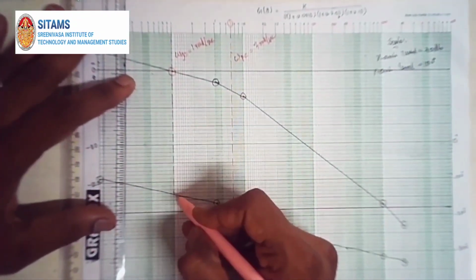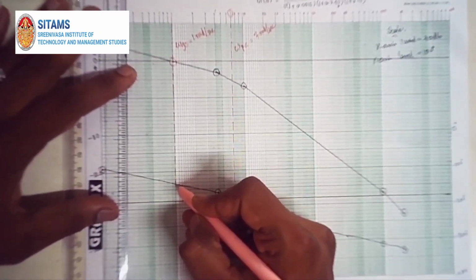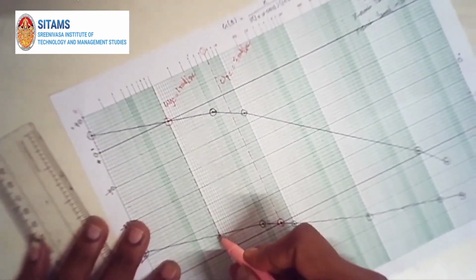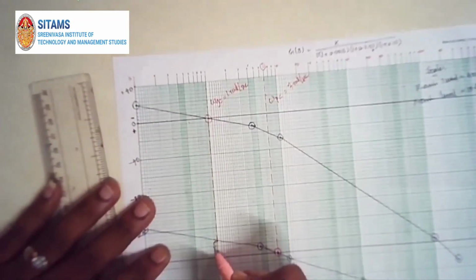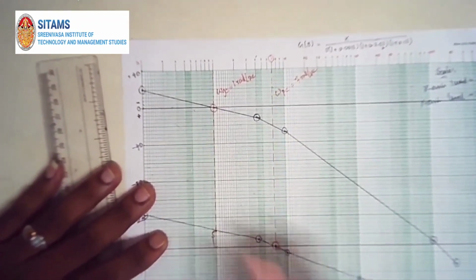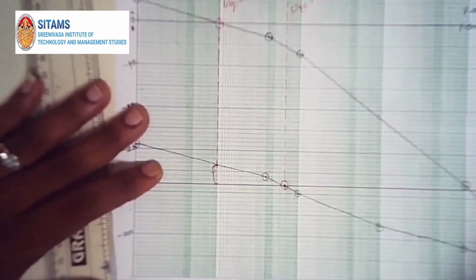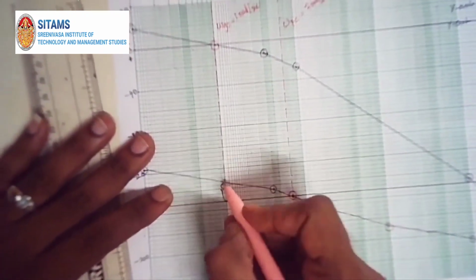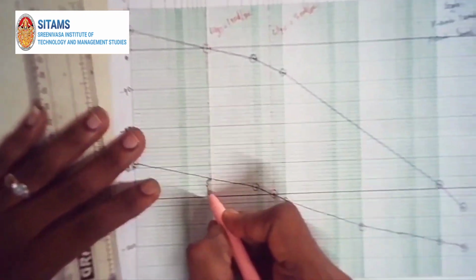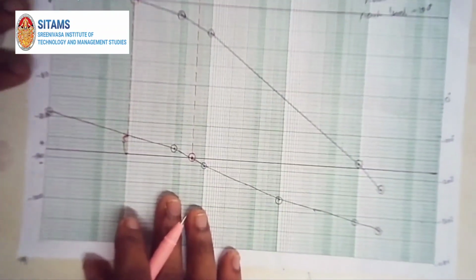So that particular line cuts the phase plot at this particular point. So I want to measure the range between that point and minus 180 degree line. Minus 180 degree line is the reference line for phase plot. So the range that exists between these 2 points will give you the phase margin.